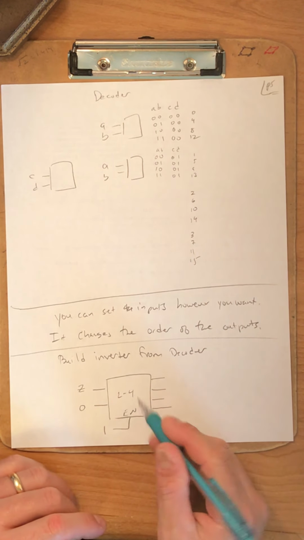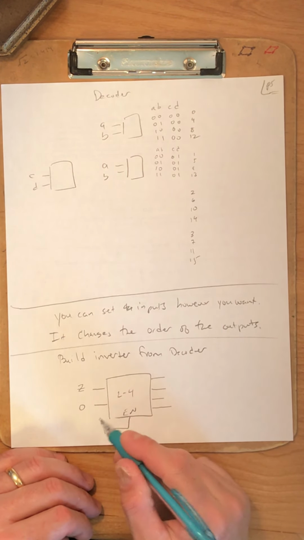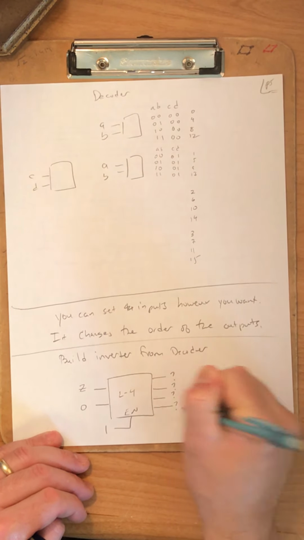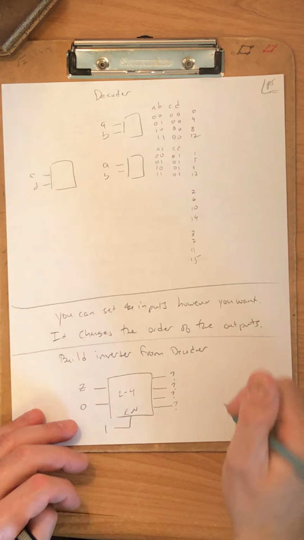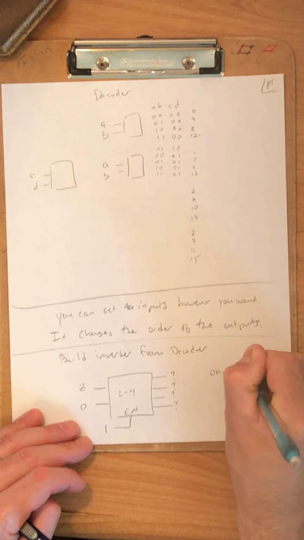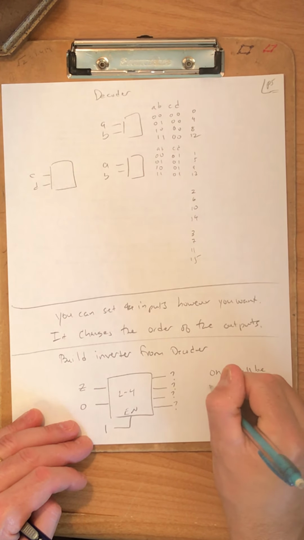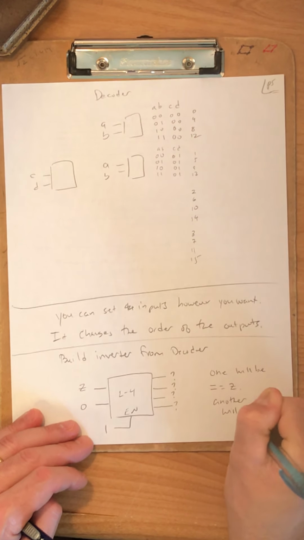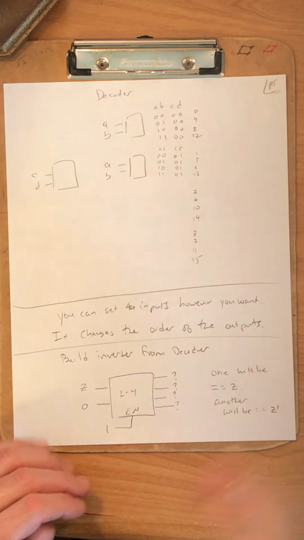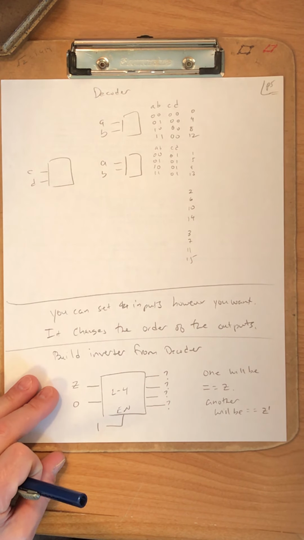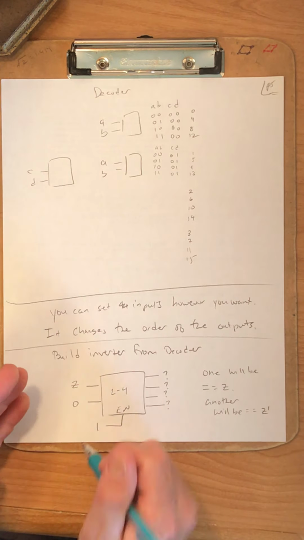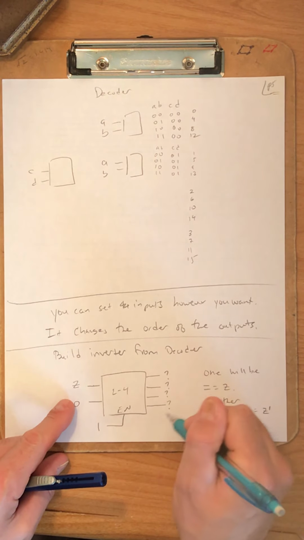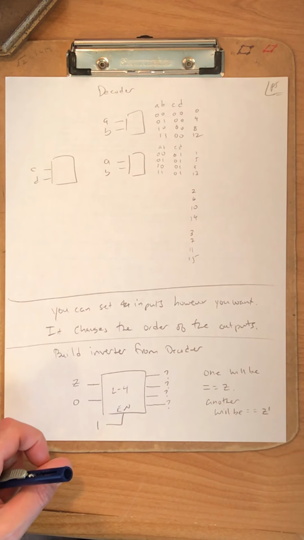But if we hook up this decoder like this, 2 to 4 decoder with a Z and a 0, write an expression for these lines. I'll give you a hint. Another will be equal to not Z. So then this becomes your inverter. You put a 0 here, a Z here, and a 1 here. And then if Z is a 0, one of these lines is going to be a 0. And if Z is a 1, one of these lines will be a 1.